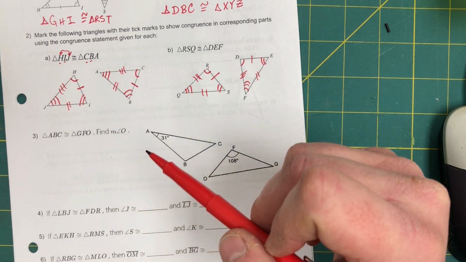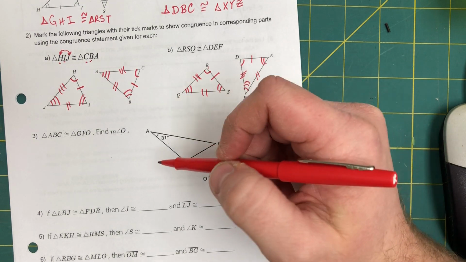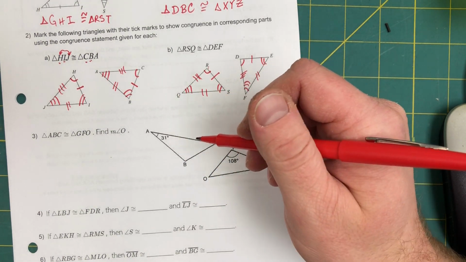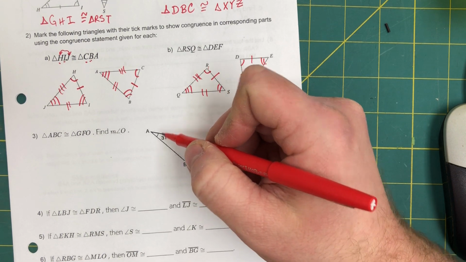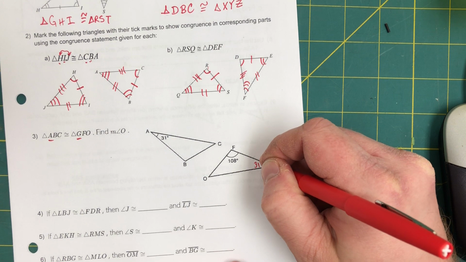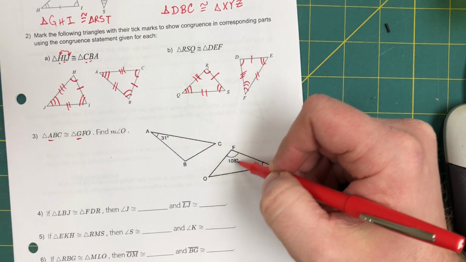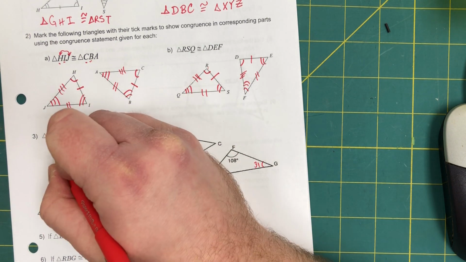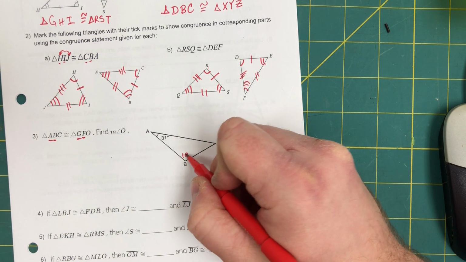It says ABC and GFO are congruent triangles. That means all their corresponding parts are congruent. So angle A is 31. That's the first one. Well, that means angle G is also 31. Oh, hey, F over here is 108. That's the middle. So that's the same as B then, 108.